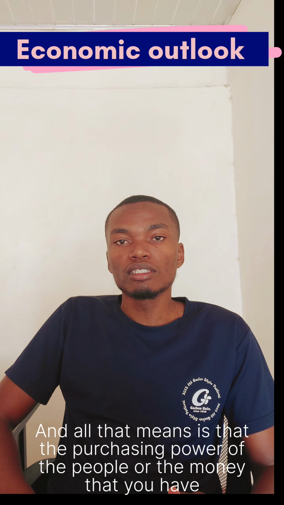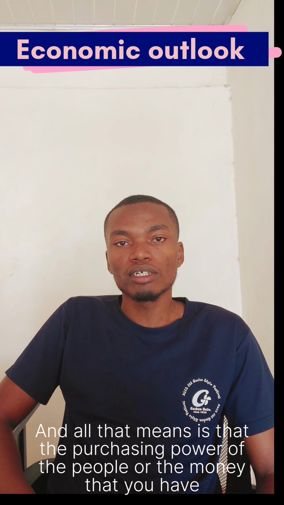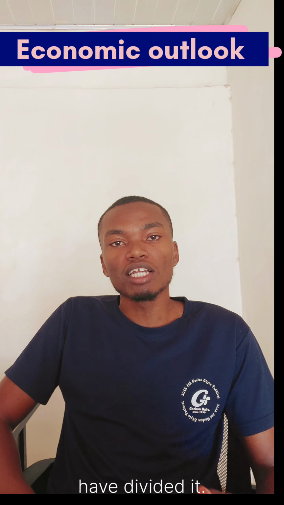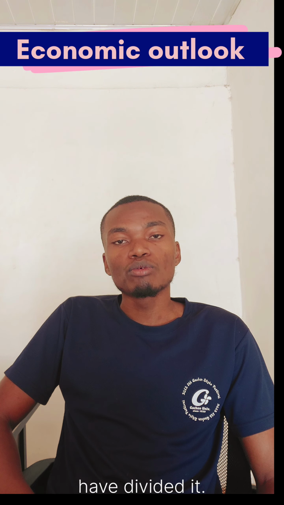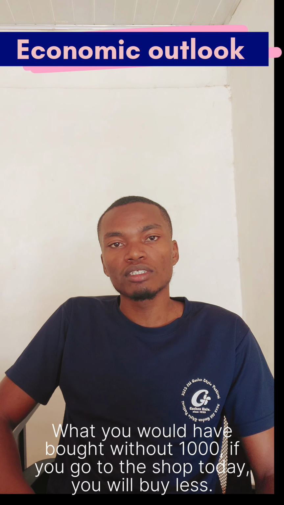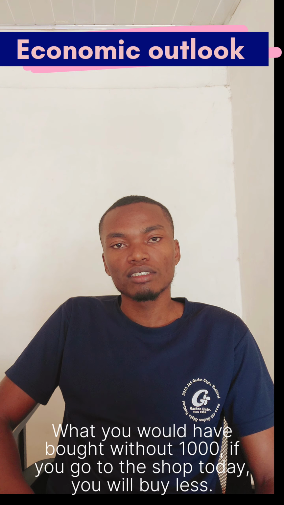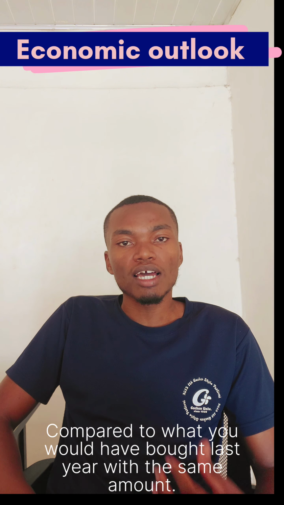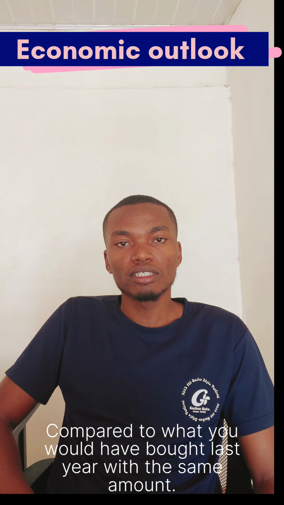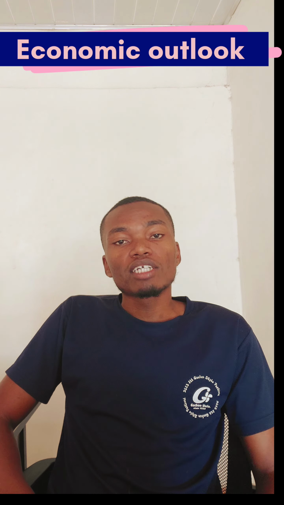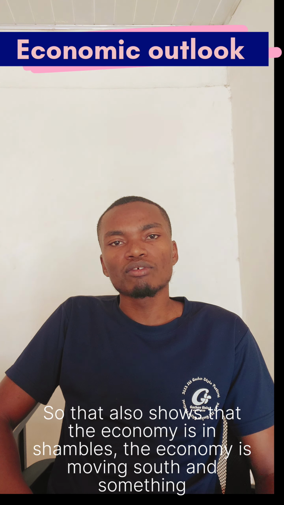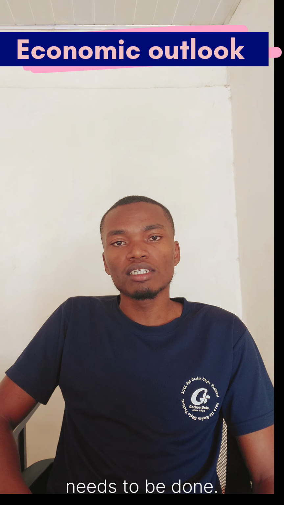And what that means is that the purchasing power of the people, or the money that you have, has devalued. What you would have bought with that 1,000, if you go to the shop today, you will buy less compared to what you would have bought last year with the same amount. So that also shows that the economy is in shambles. The economy is moving south and something needs to be done.